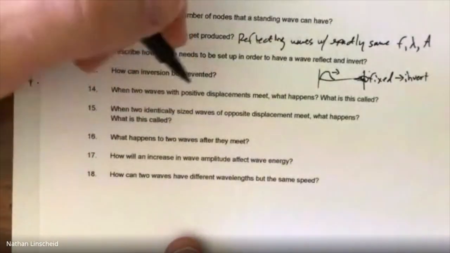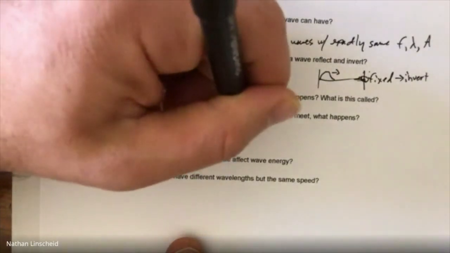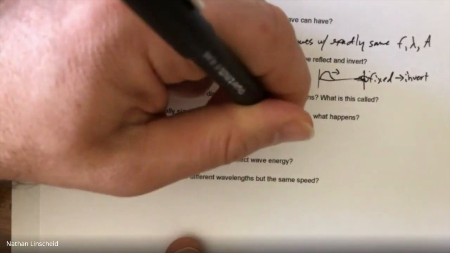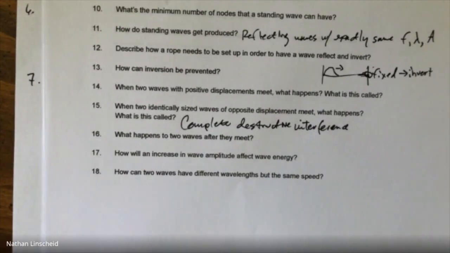Okay, so that was complete destructive interference. Now, if they're not identical, if one is bigger than the other one, they're still going to subtract from one another and create a smaller wave.